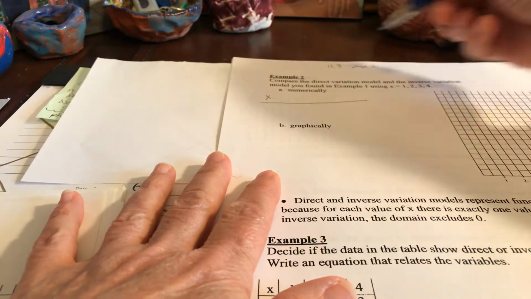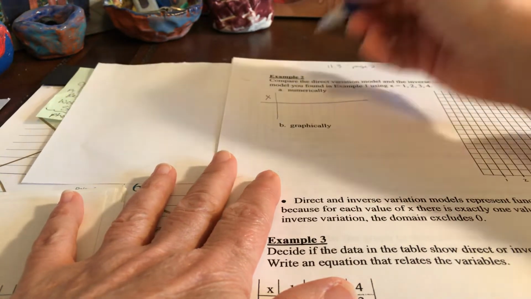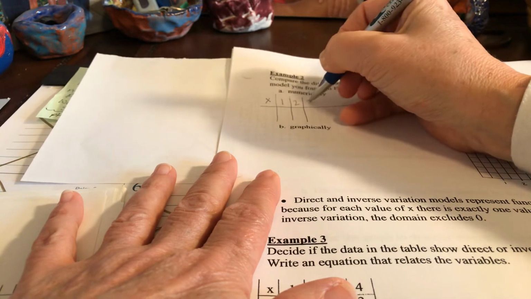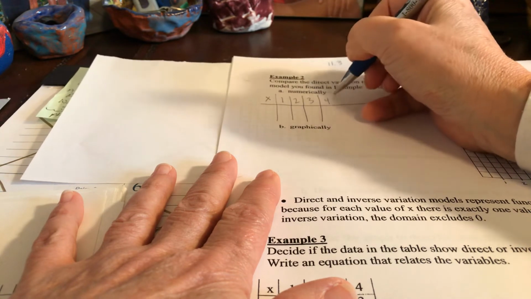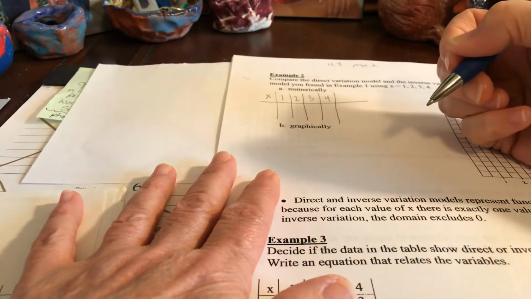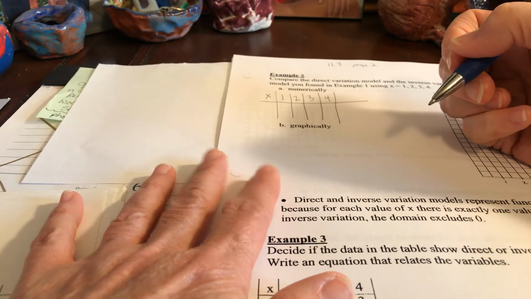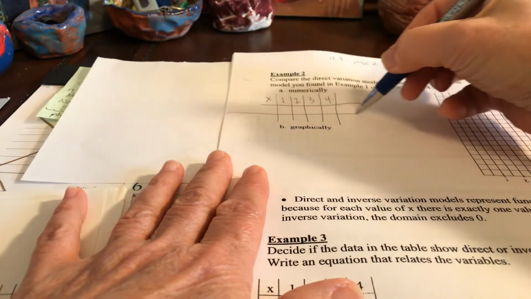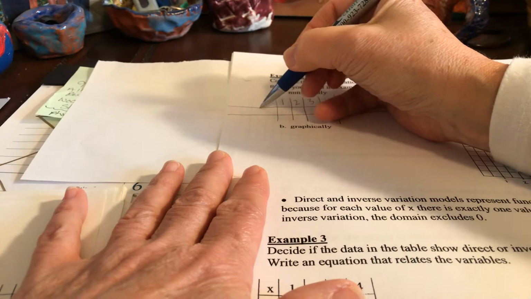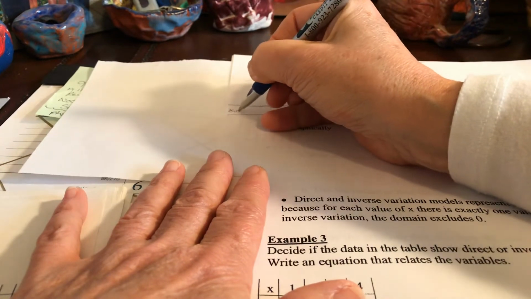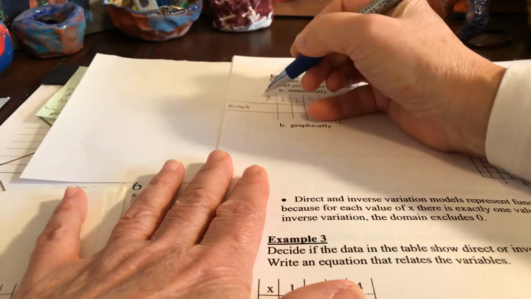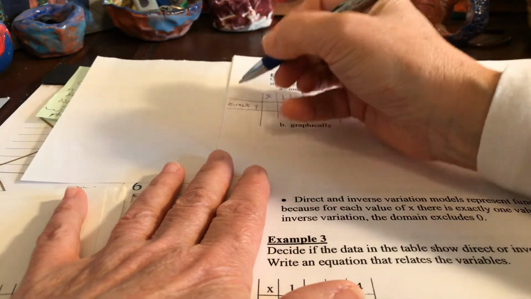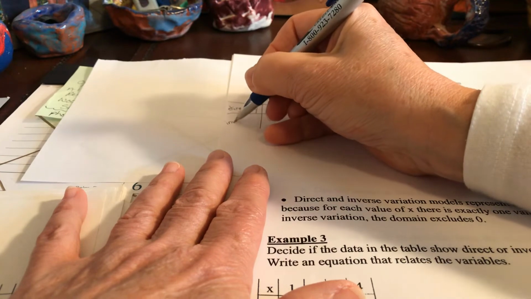So we're going to put our x values in. They're saying that they want us to use 1, 2, 3, and 4. Not too many numbers to put in. We might go further than that. So my direct variation, my y values, and my inverse. Don't say indirect, it's inverse.